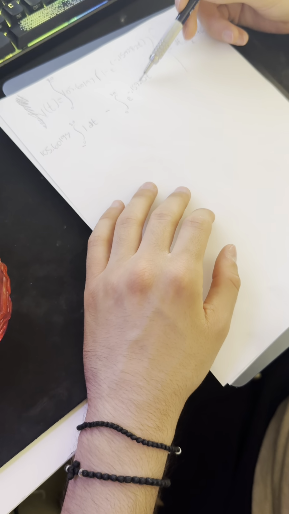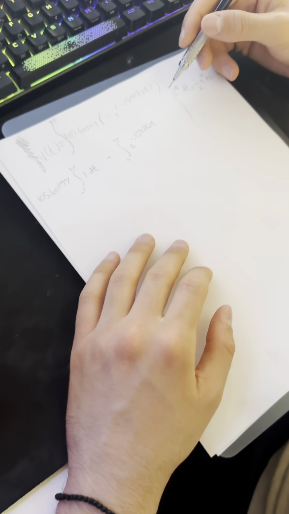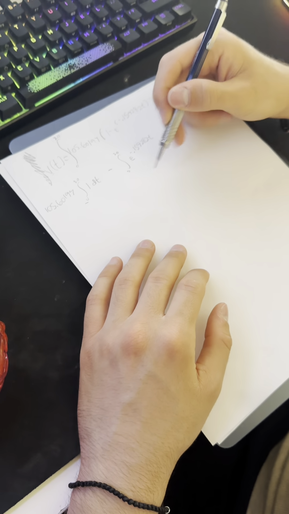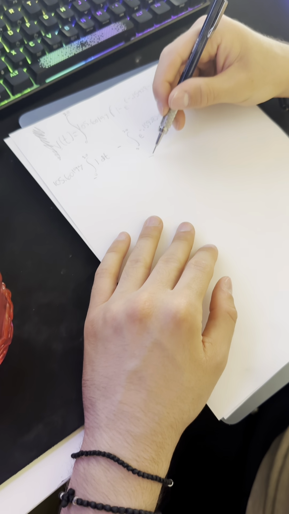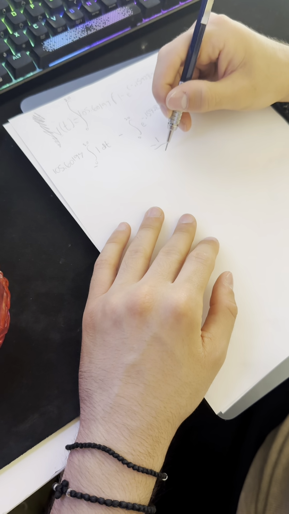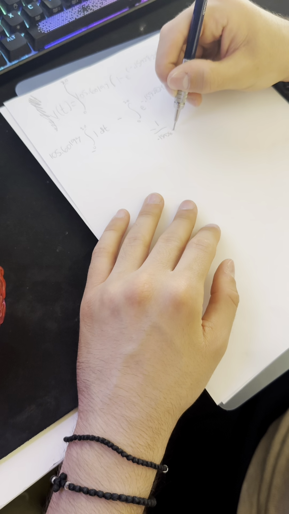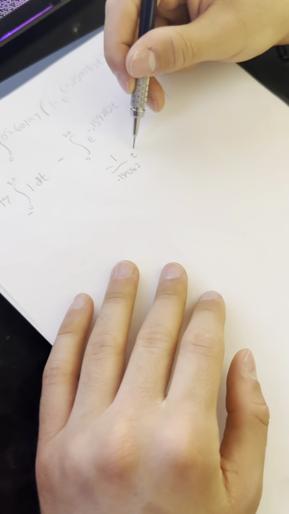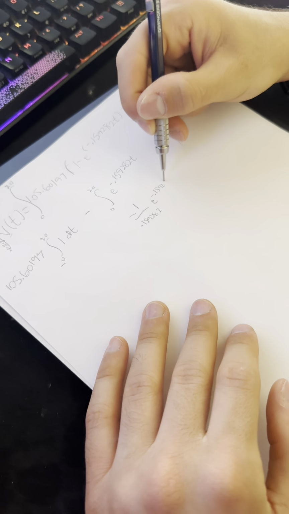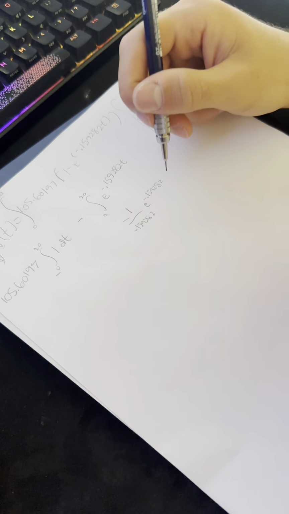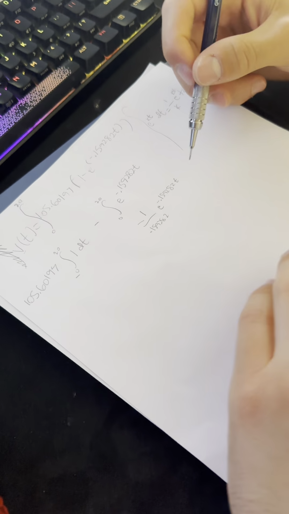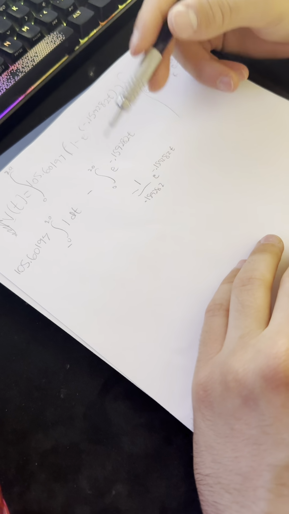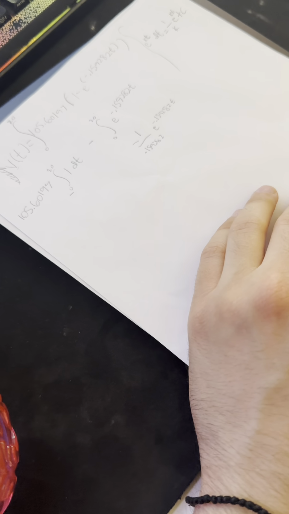So in this case, when k is 0.159282, this is going to become negative 1 over 0.159282 times e to that same constant t. And now we apply the 20 and we apply the 0.